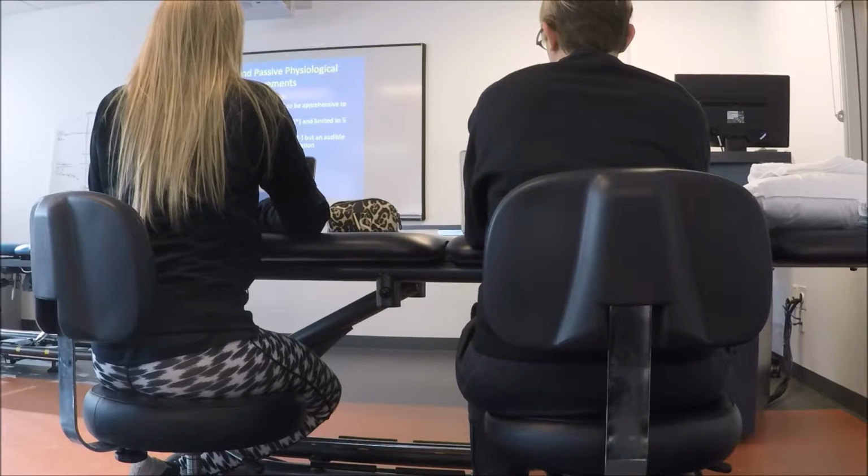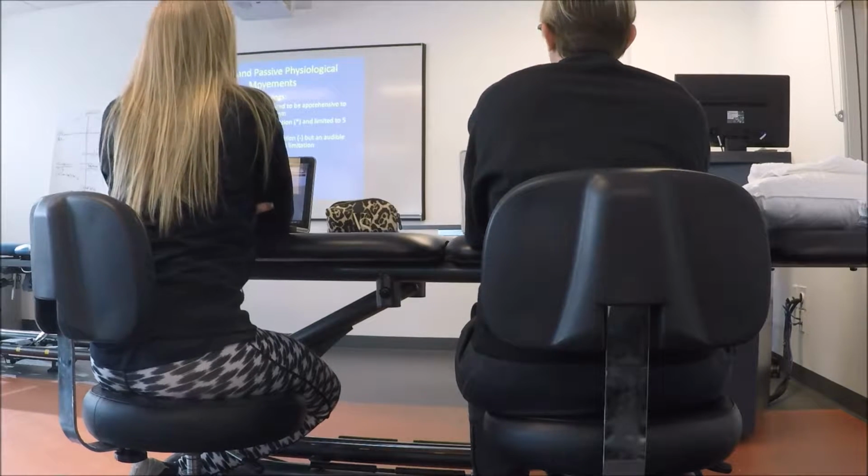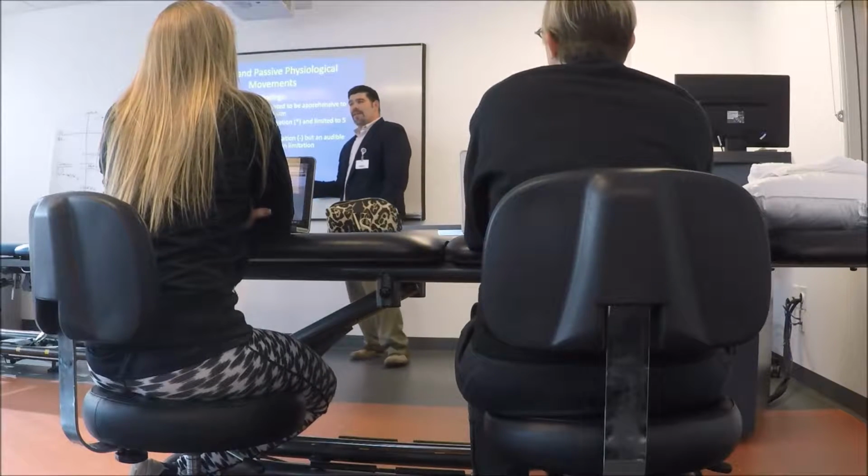So hopefully some of you are thinking, wow, this is confusing. So is this closing, opening, articular, muscle? Hopefully you're thinking a little bit of that. Passive physiological, exactly the same.